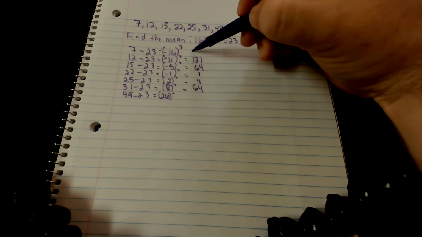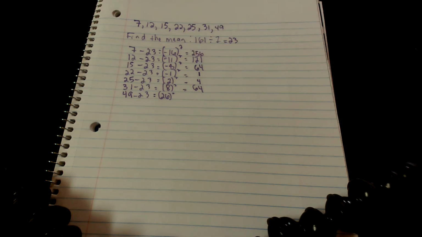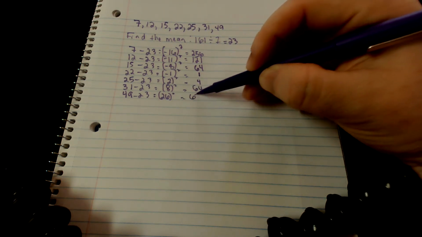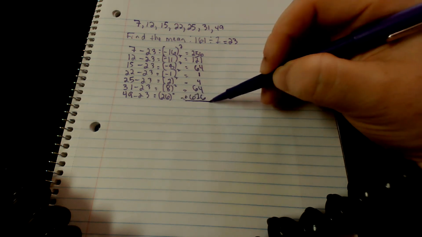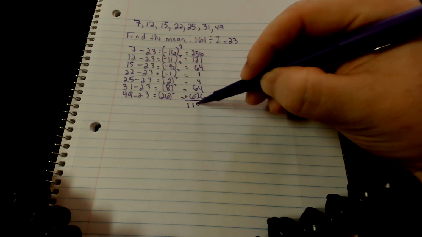Okay, 16 squared is 256. I do want to double check that real fast. But I know it ends in a 6, so it should be 256. Yep, 256, and then 26 squared should also end in a 6, but that's 676. Okay, so now I'm going to add all these together. Gives me a grand total of 1,186.